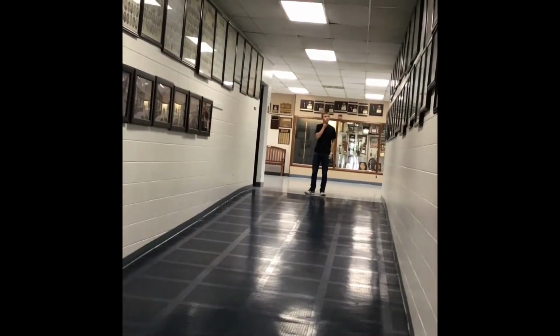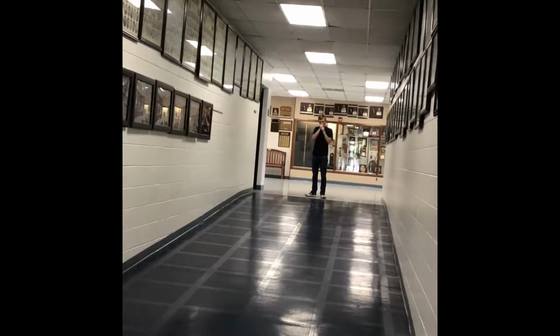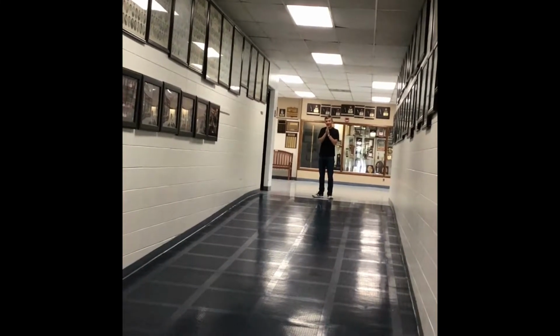Tucker running demonstrates motion and speed. Motion because he is changing position, and speed because he is changing his rate of motion.